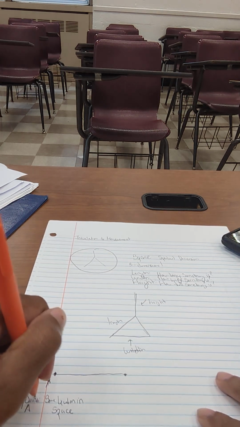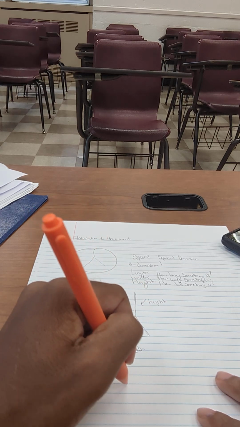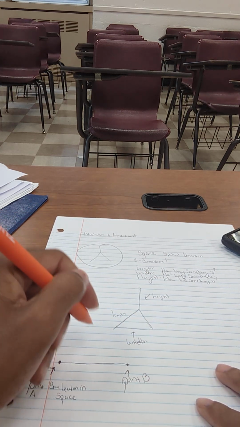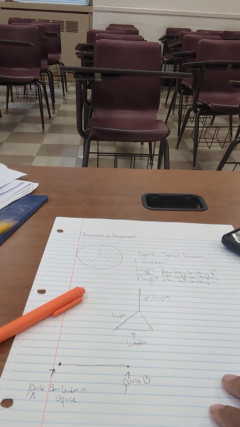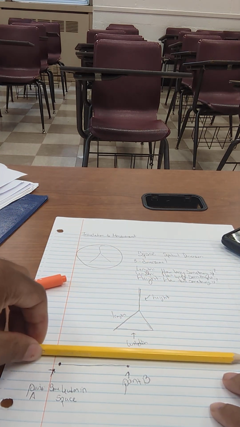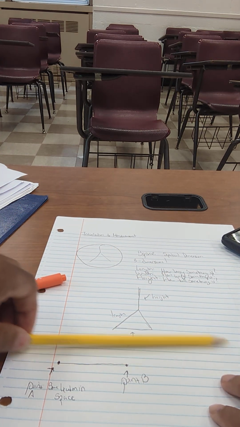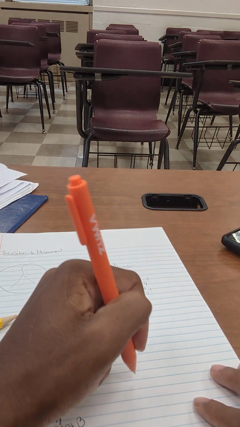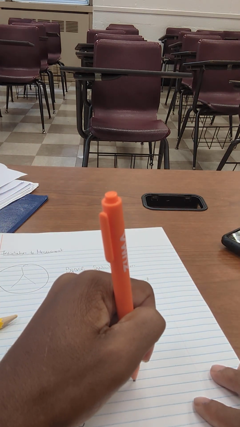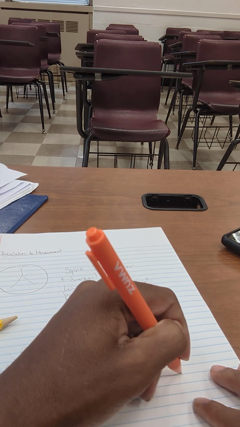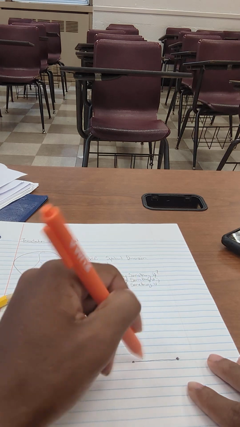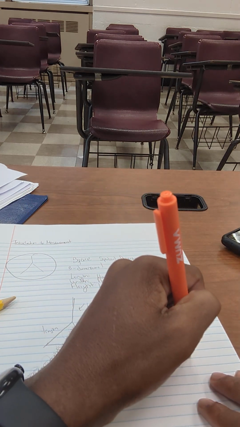So, for example, we have this point, and let's say we have this point, right? We can measure this because this is called a line segment, right? When we have two points and we have this distance here, this is called a line segment.